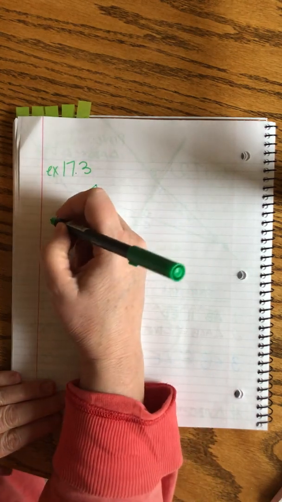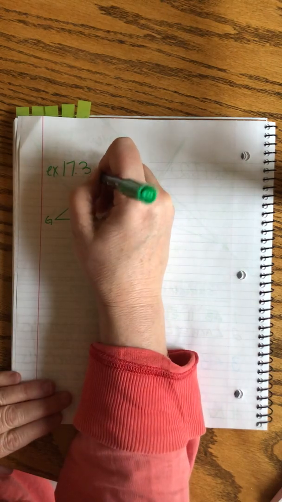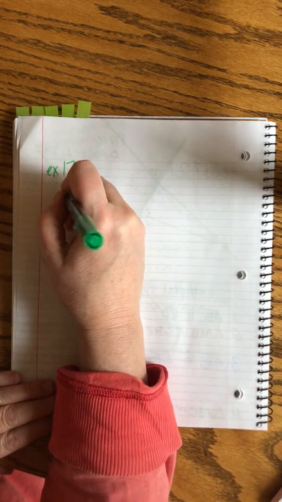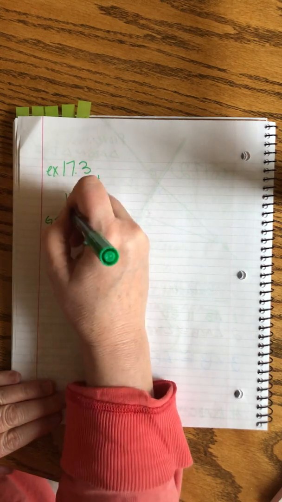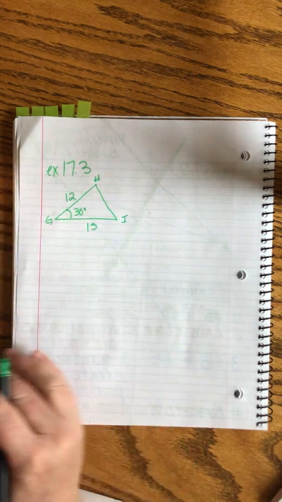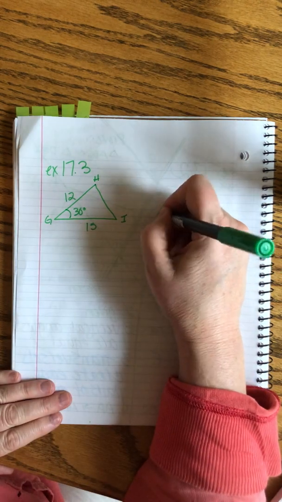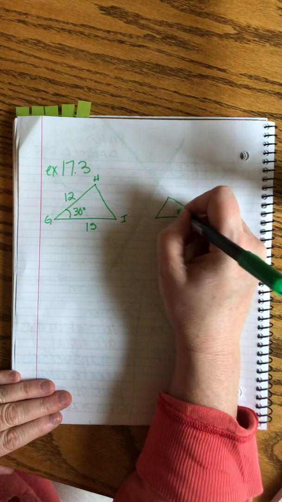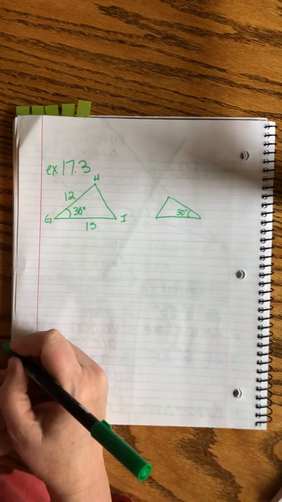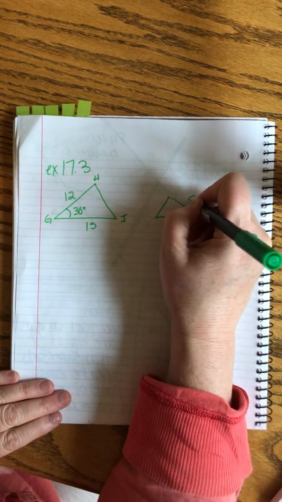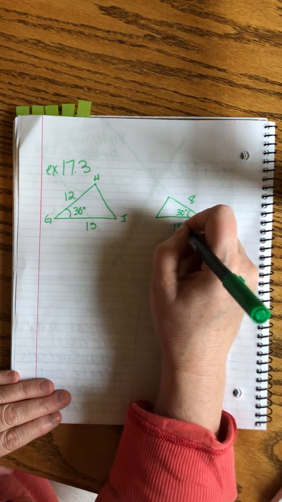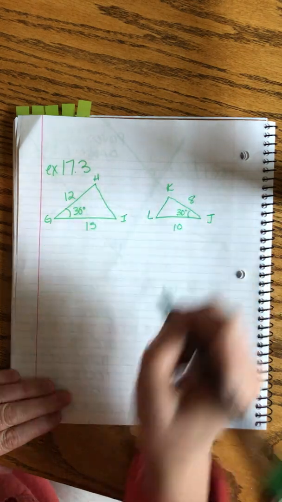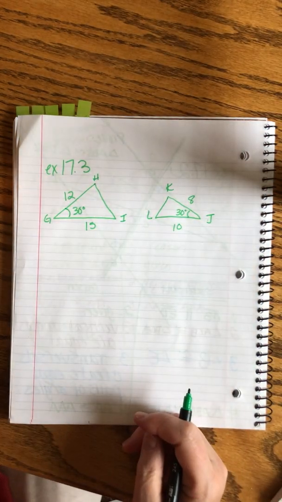Okay, he says GHI, 12, 15, 30 degrees. And then I see 30 degrees over here. Okay, I like what I see.